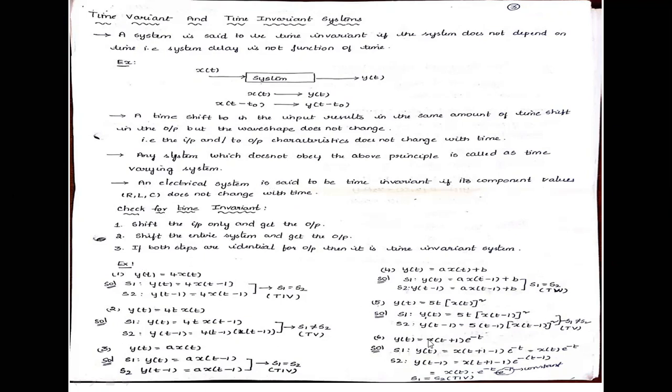Okay. Now let's take some examples to find out whether a system is time invariant or time varying. What is the procedure you have to follow here? To check for time invariance, first, shift the input only and get the output. Second, shift the entire system and get the output. If both steps give identical outputs, then it is called time invariant.